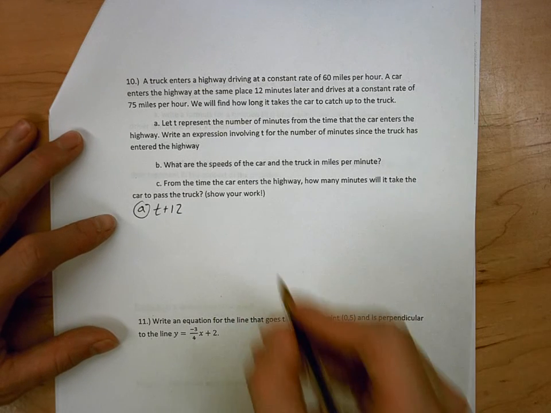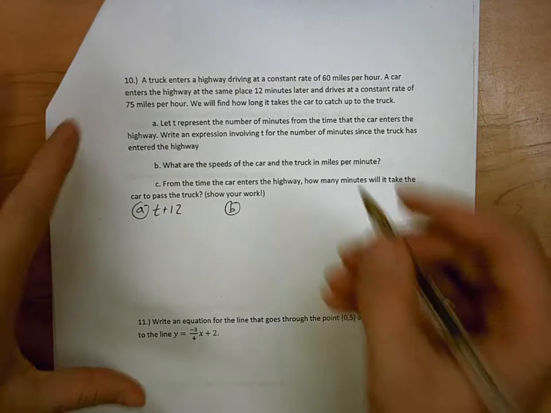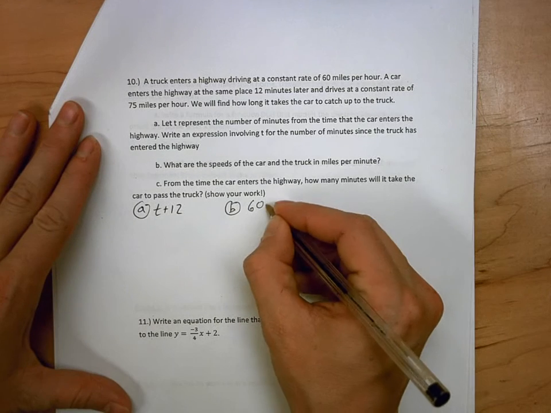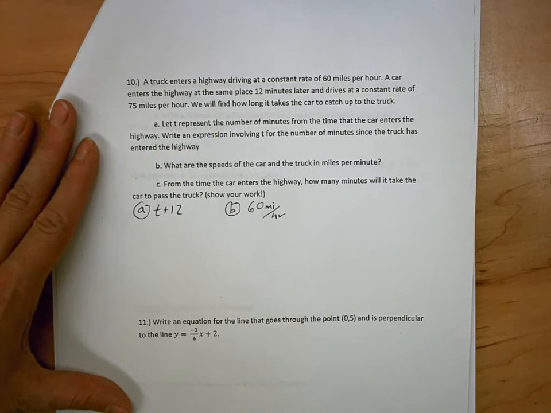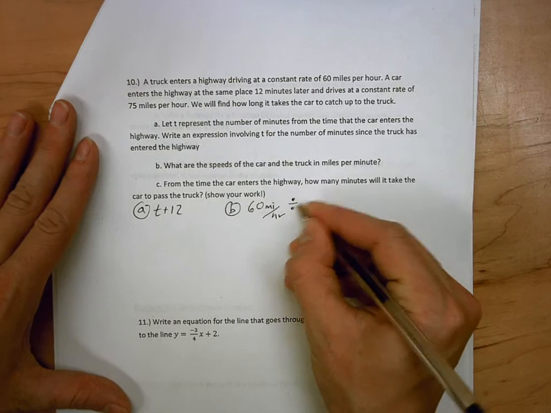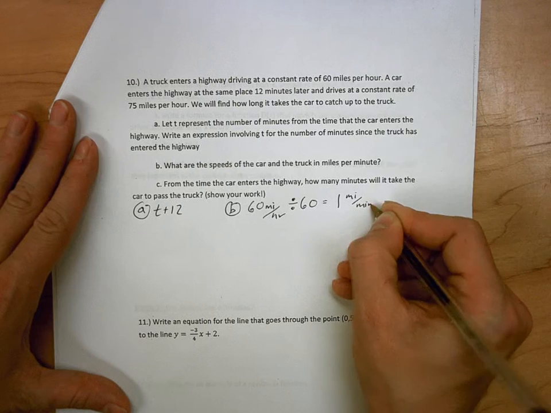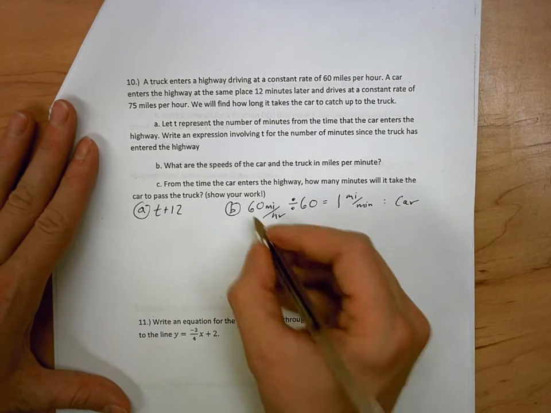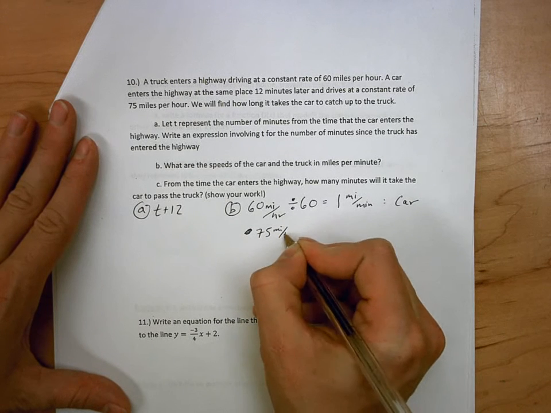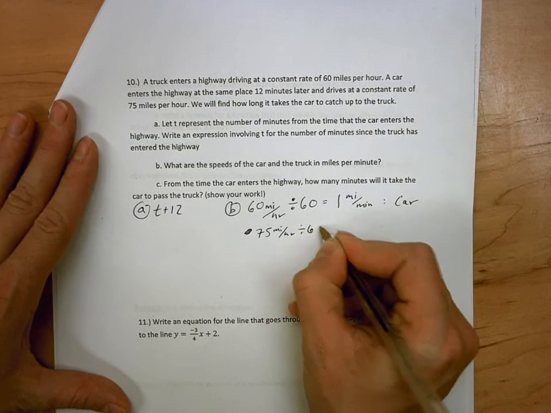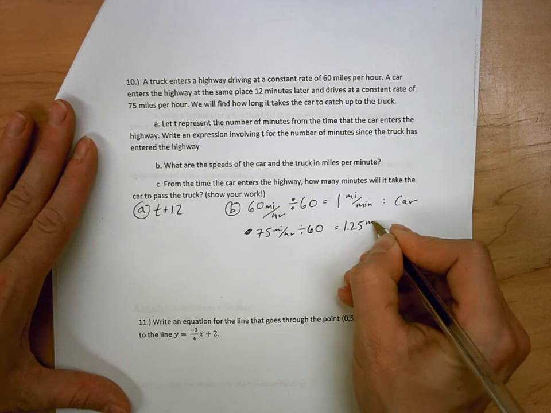B, what are the speeds of the car and the truck in miles per minute? Well, the car is going 60 miles per hour, and I'm going to divide by 60 to get miles per minute. So the car is going 1 mile per minute. The truck is going 75 miles per hour. I'm going to divide that by 60, and I get 1.25 miles per minute for the truck.